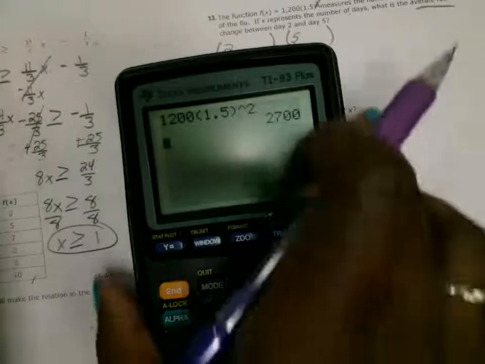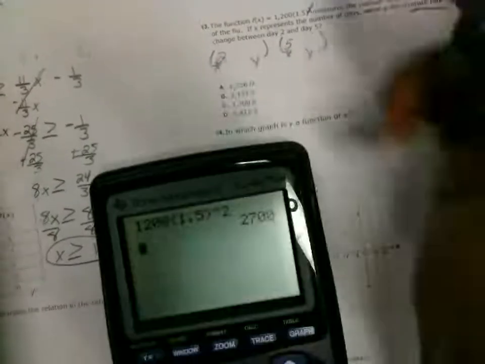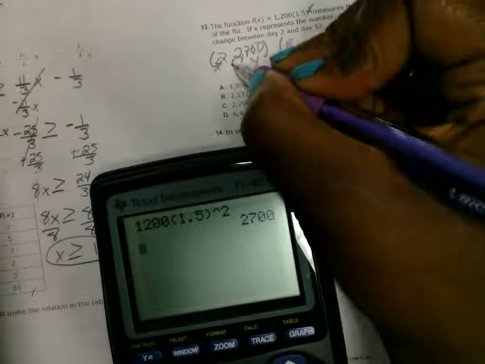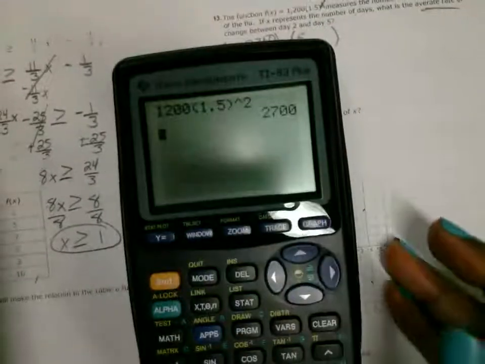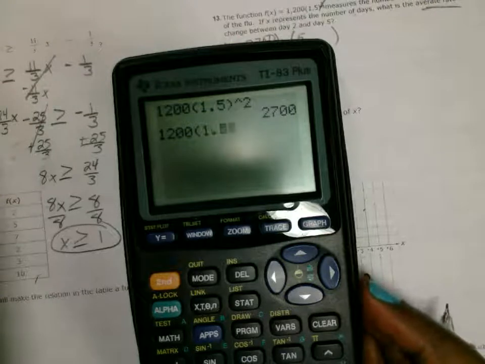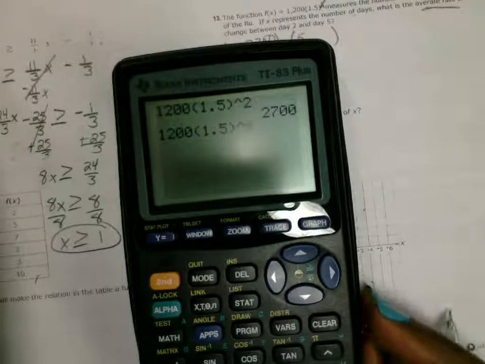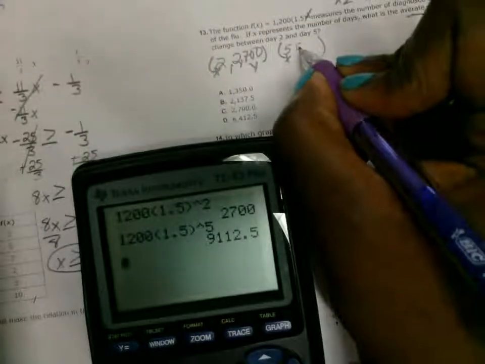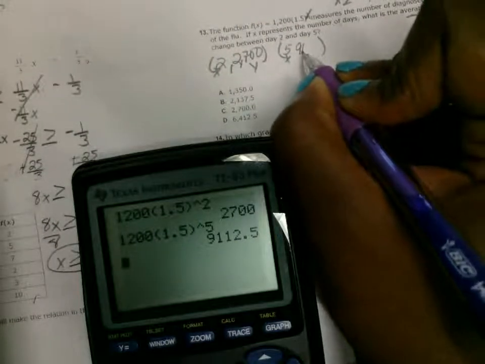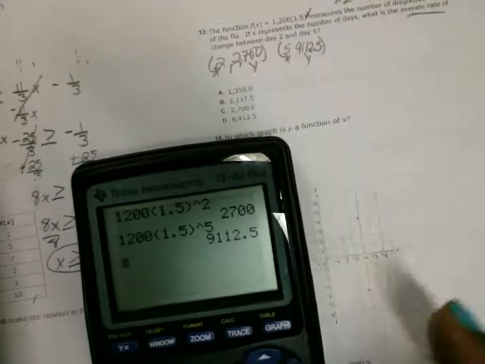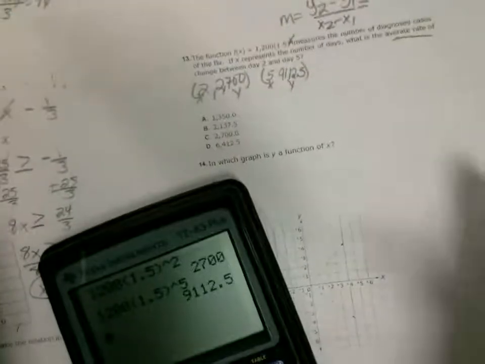And that's going to give you this for your y value, 2,700. Okay? And then let's do the same thing, but this time we're going to raise it to the 5th day, 5. And that gives you 9,112.5. Okay? All right, so now we got 2 x's and 2 y's.